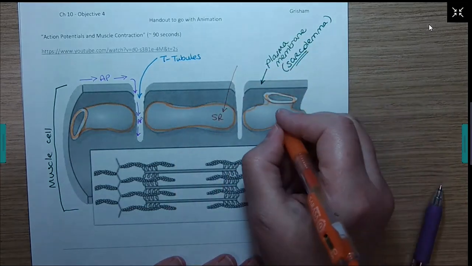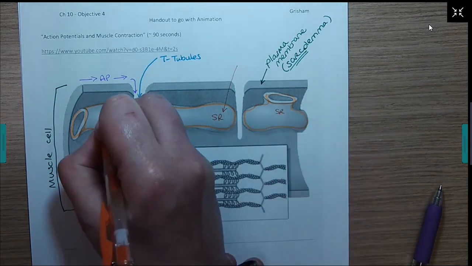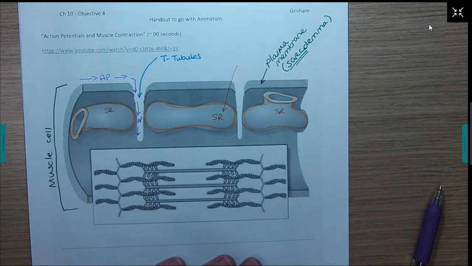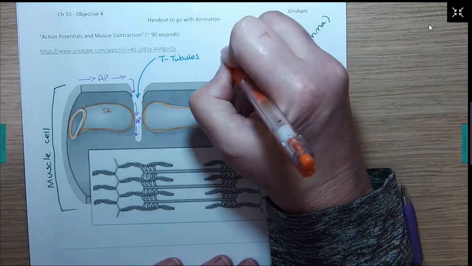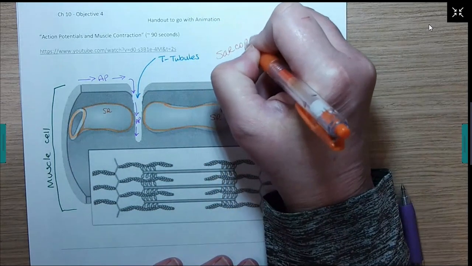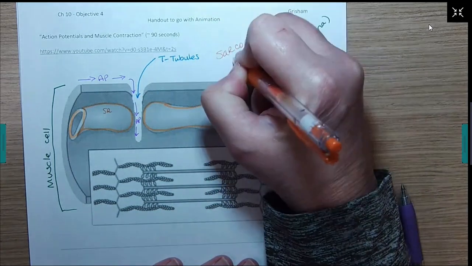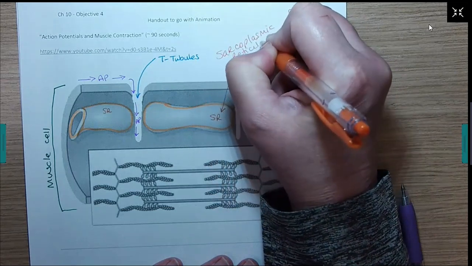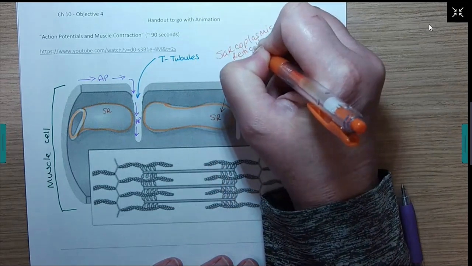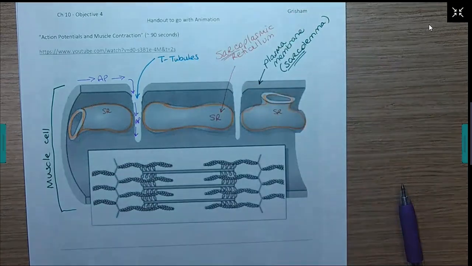I'm just going to put SR in these so you know all of this is sarcoplasmic reticulum. I'll spell it out for you: S-A-R-C-O-P-L-A-S-M-I-C reticulum, R-E-T-I-C-U-L-U-M. Again, anytime you see that prefix sarco, that means it's got something to do with a muscle cell.